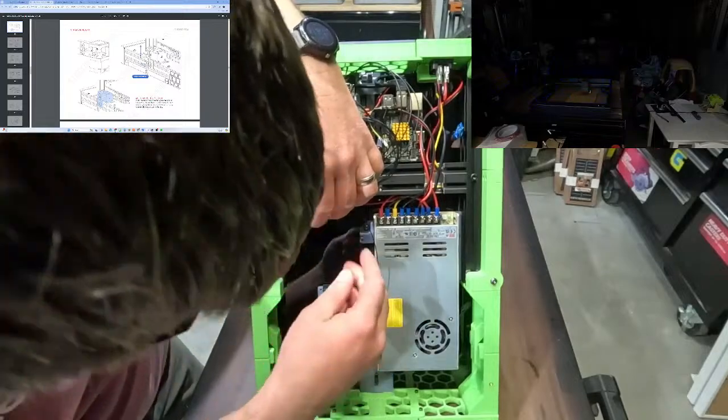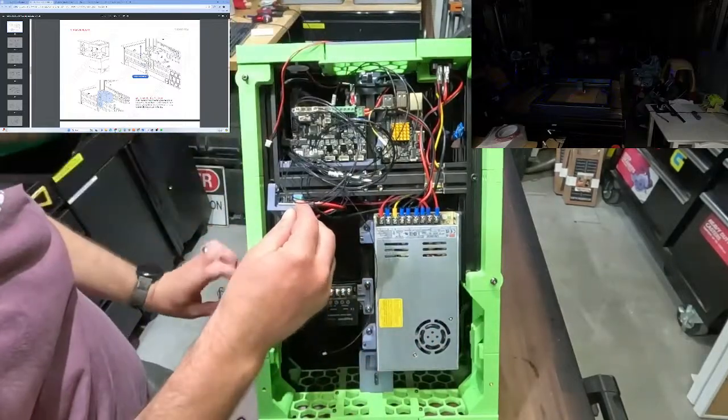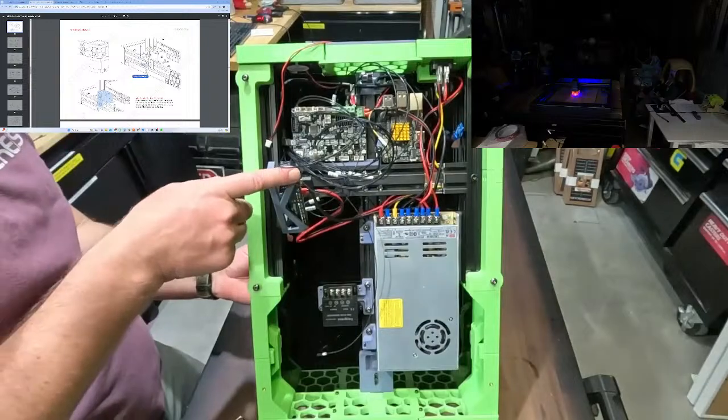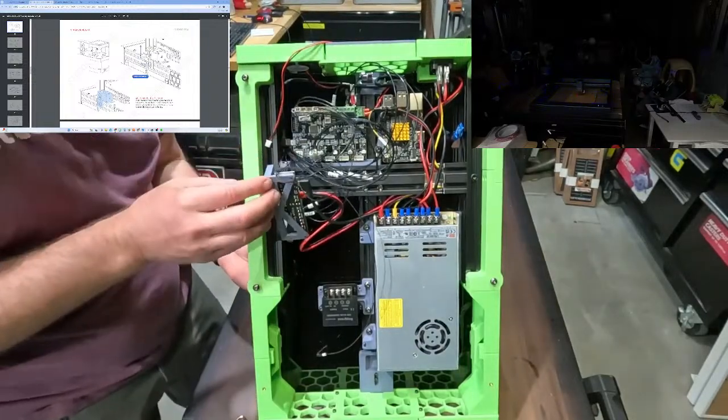Because there's the access port that needs to go through. So I don't know if you guys can see that or not. I'll try to move the board out of the way.